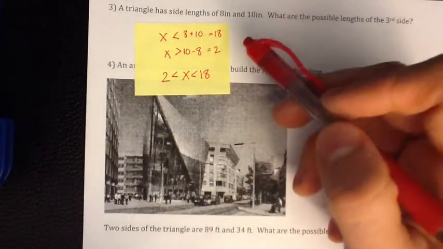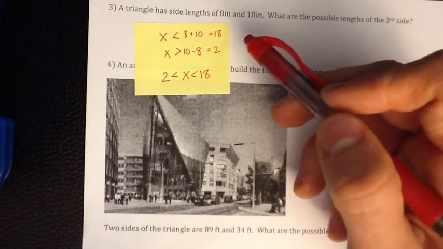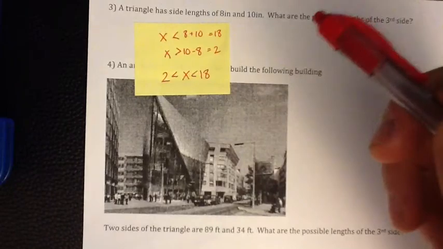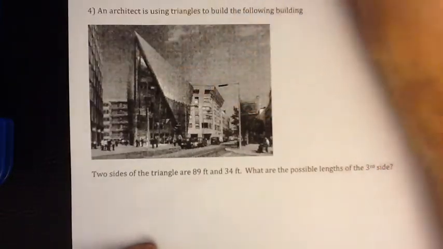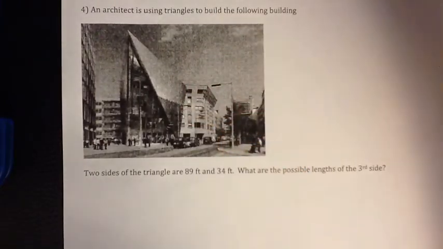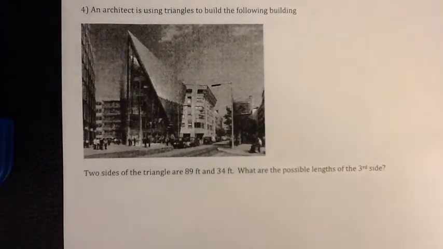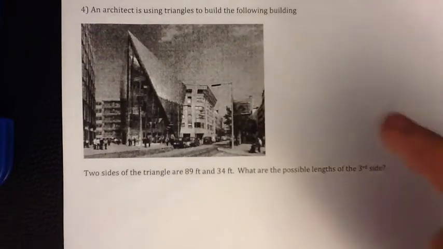And stuff like this maybe seems confusing at first, but these are just one of those things that the more and more you practice, you'll find it is pretty easy. Okay, looking at number 4. An architect is using triangles to build the following building. This is a cool looking building. If you just Google triangles used in architecture or in buildings, there's some really cool stuff, and there are some amazing architects that use triangles in cool ways. And triangles are obviously all over the place.